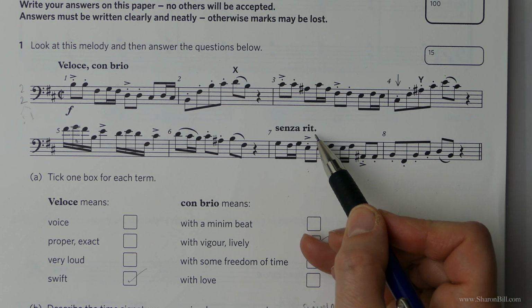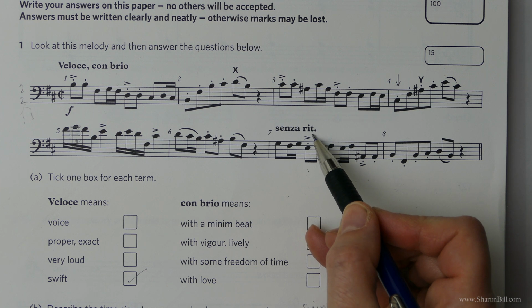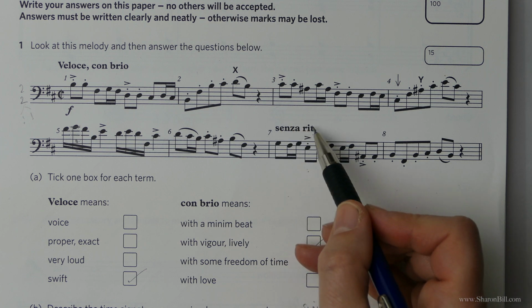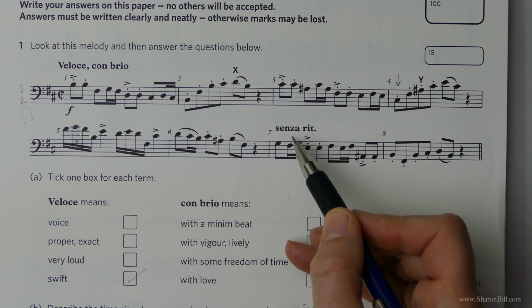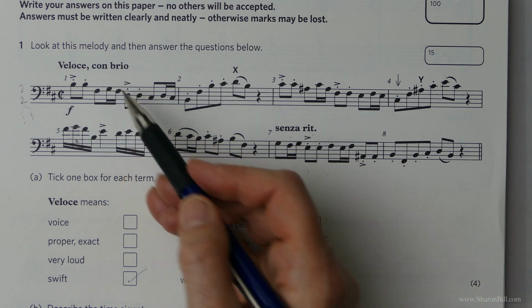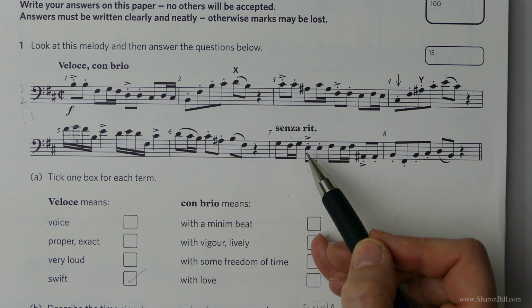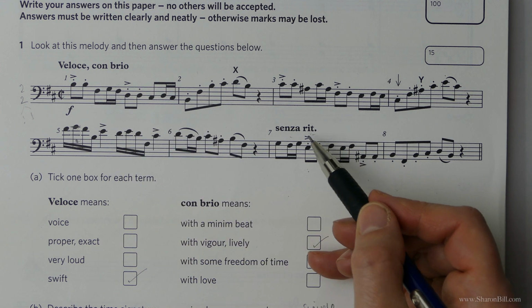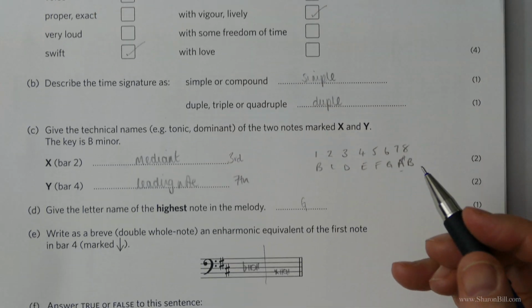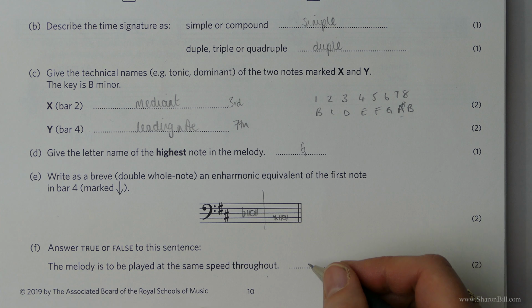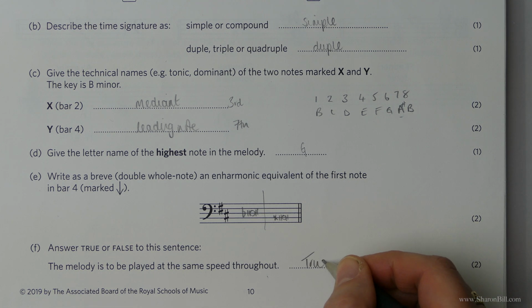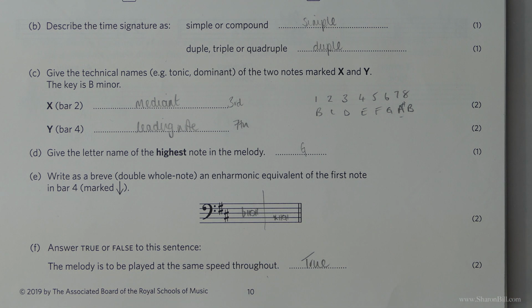Rit of course does mean gradually slowing down, but senza means without. So without slowing down means that it's just keeping going. So it does play at the same speed, it does not slow down. So it's true that it does continue at the same speed. There we go. That's that question completed.